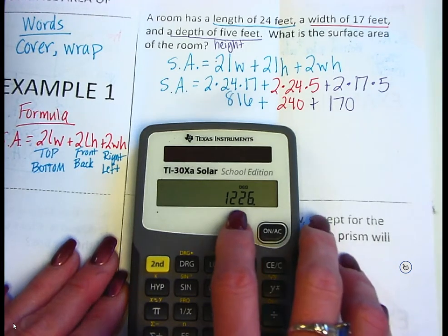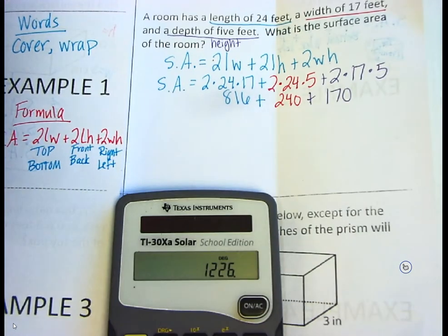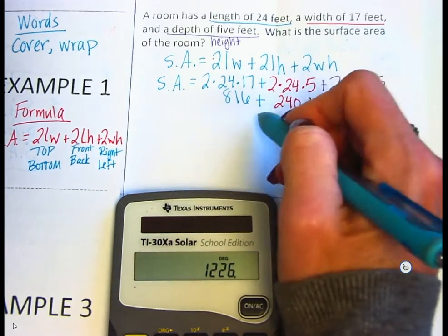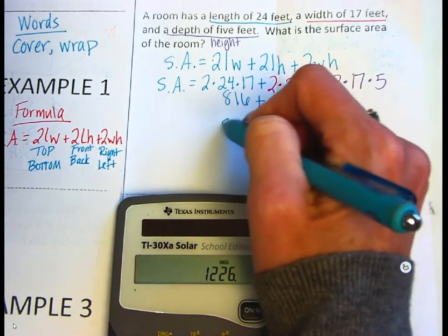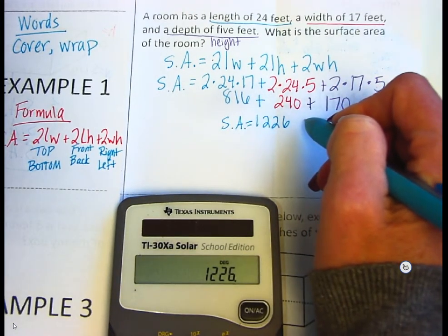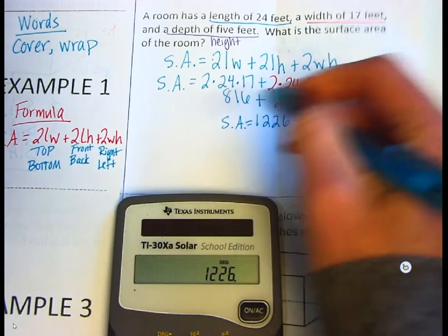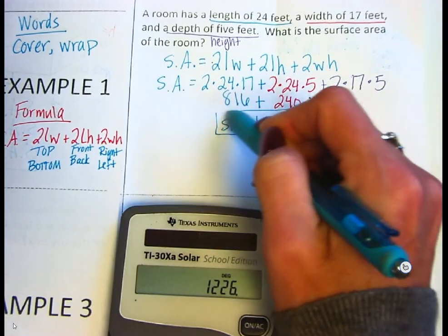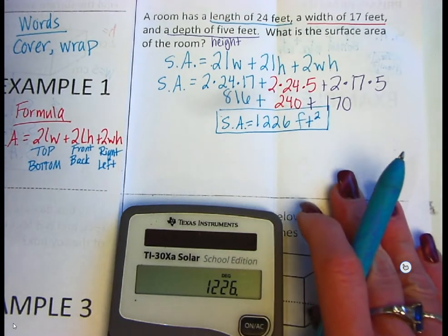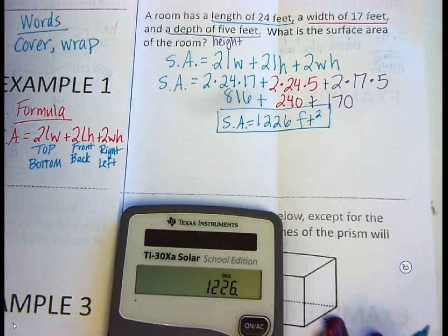So how many of you got 1,226? Okay, good. Whether you do it all at once or you break it down, you'll get the same answer. And what are my units here? Feet. What kind of feet? Not cubed. Squared, because it's surface area. Not the feet on your foot. Okay? It's just a little more complicated because we're putting in more numbers, but we know how to evaluate expressions, so it shouldn't be too hard.